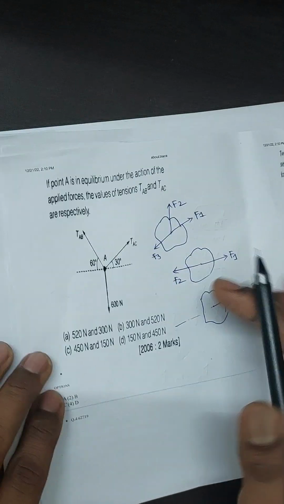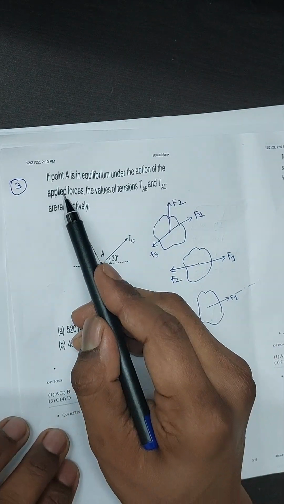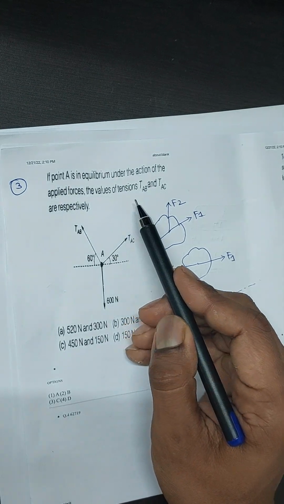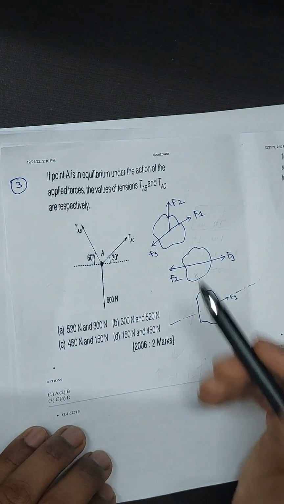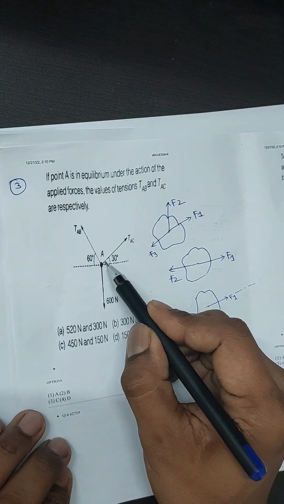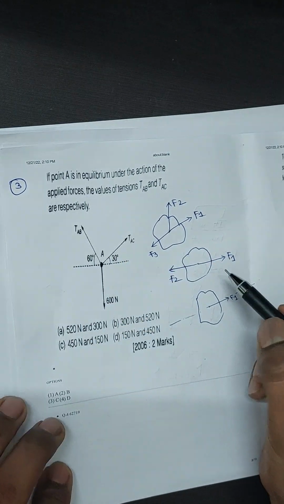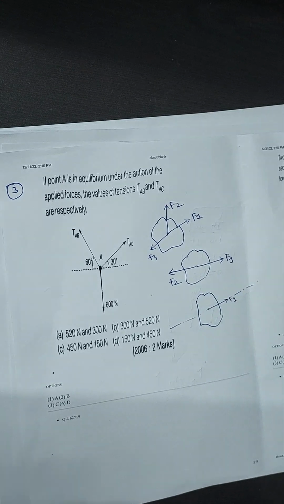Let's move on to the third question. Question number 3. If a point A is in equilibrium under the action of applied forces, the values of tension TAB, TAC are respectively. So here the body A is in equilibrium under 3 forces. Before solving the question, I want to tell you 3 points regarding the equilibrium of a body.